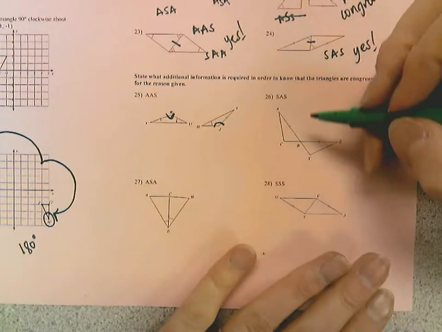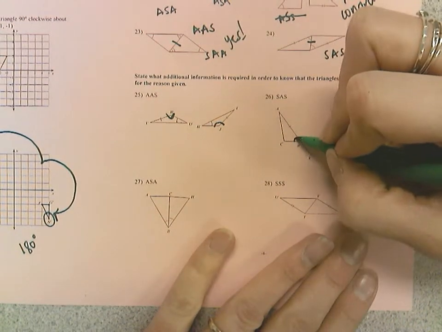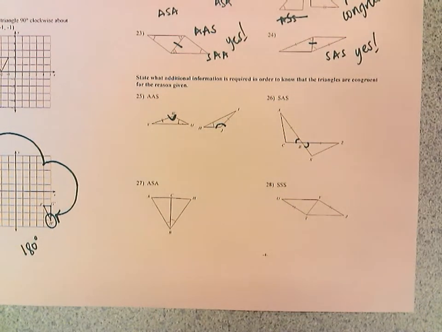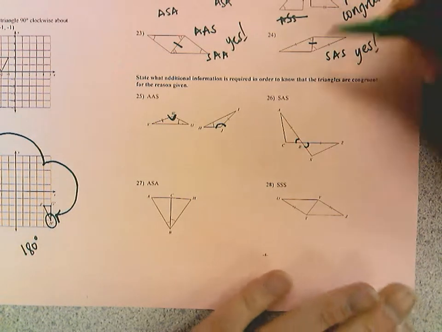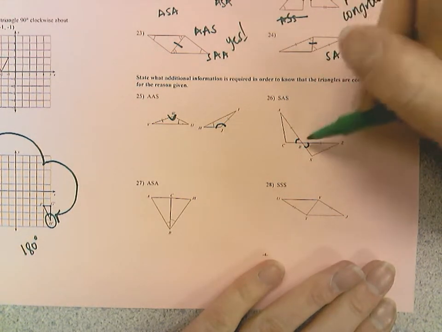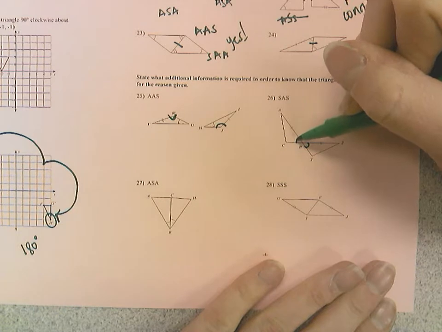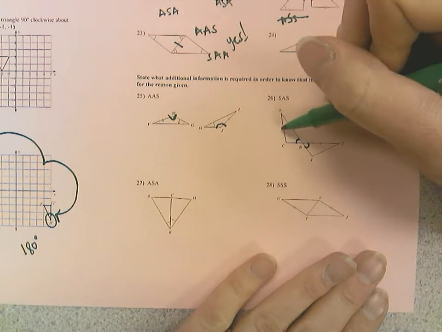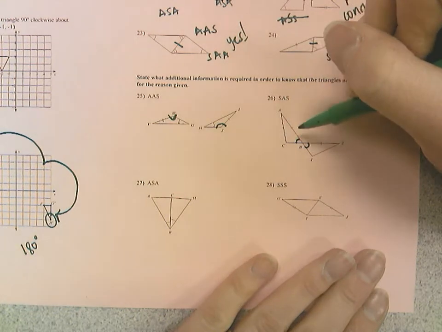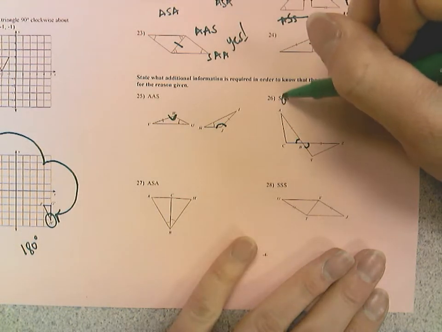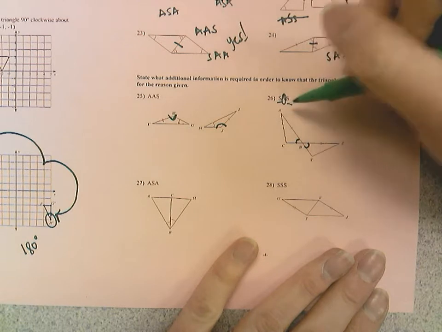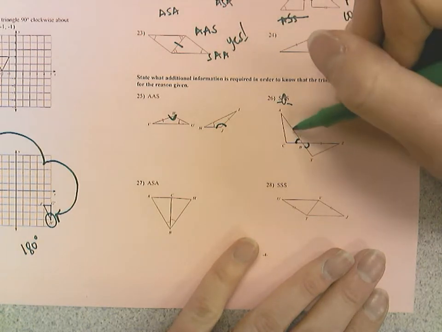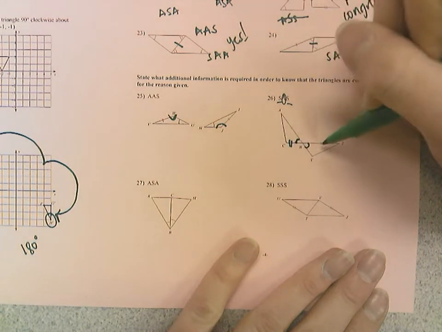Okay, so 26. I always forget about these cute little vertical angles. Those are congruent as well, so I'm just going to make that mark so I remember. Then I'm trying to write side, angle, side. So I have a side and I have an angle, so I need another side, okay? So if I put a side over here, then I would have side, side, angle, and that doesn't work. So I need to make sure my angle is in the middle of my two sides. So here's my angle in the middle, one side, two sides.